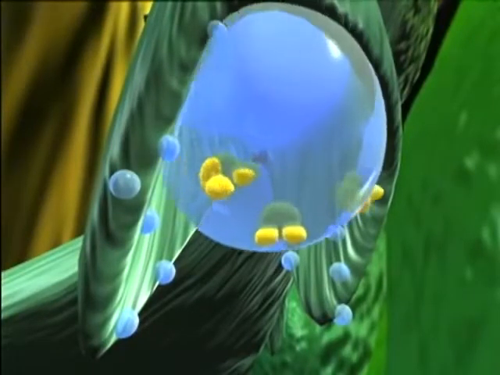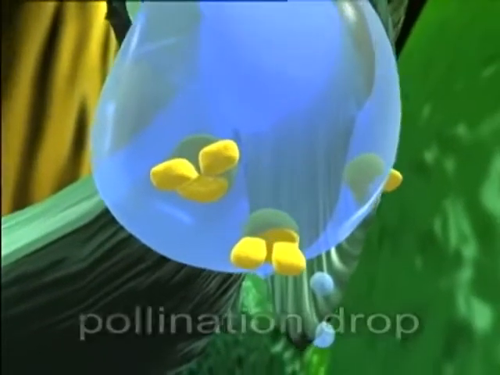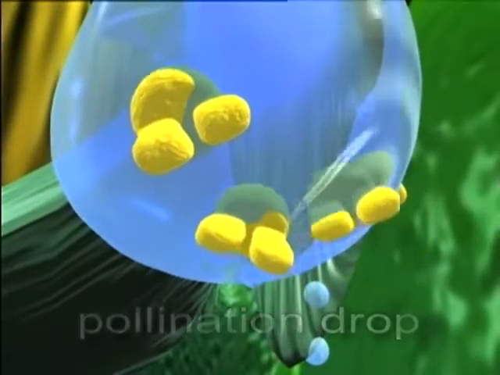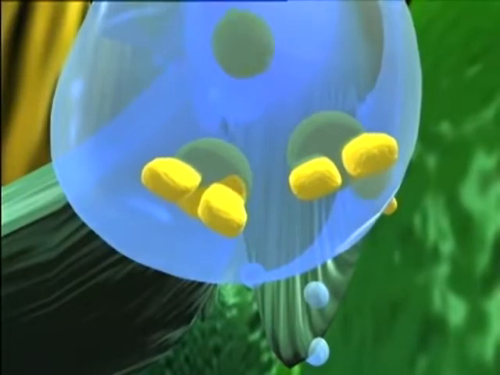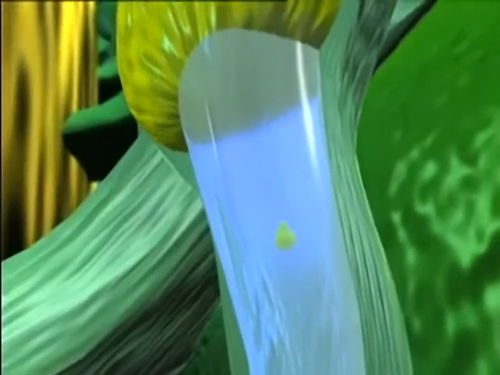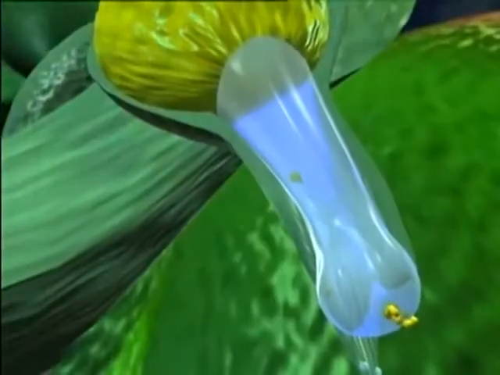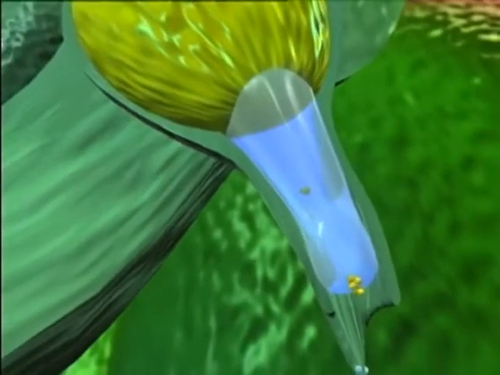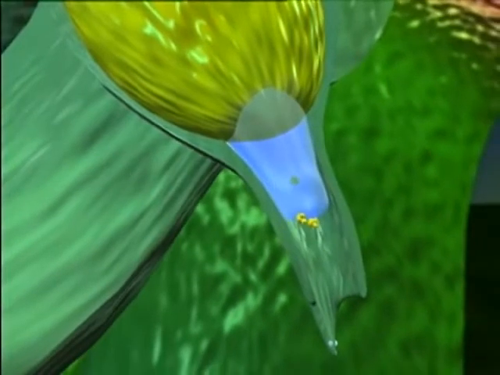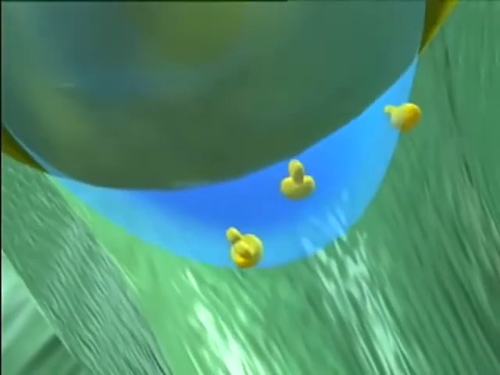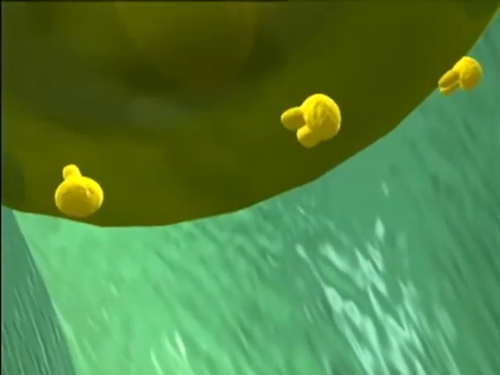The megasporangium now releases a fluid. This is called the pollination drop. As this fills the micropyle, it picks up the pollen grains. The pollination drop soon moves back up the tube, taking the pollen grains to the surface of the megasporangium.